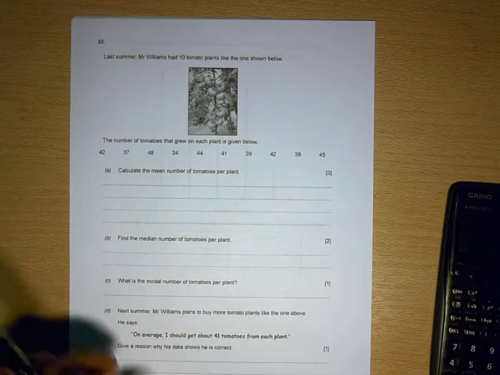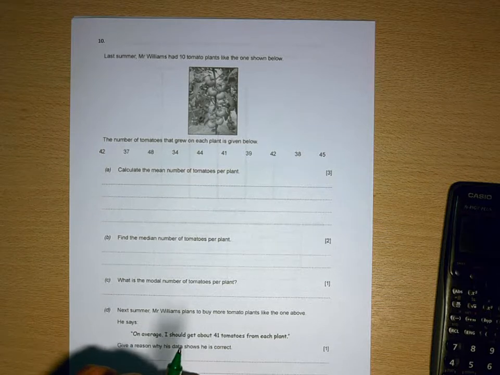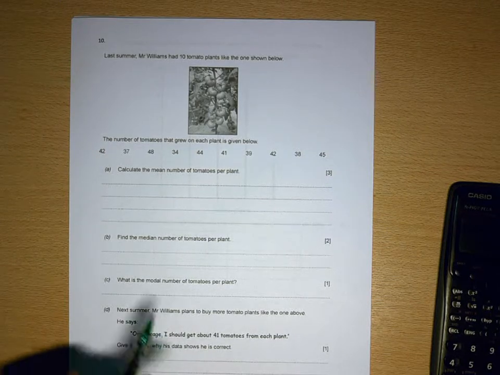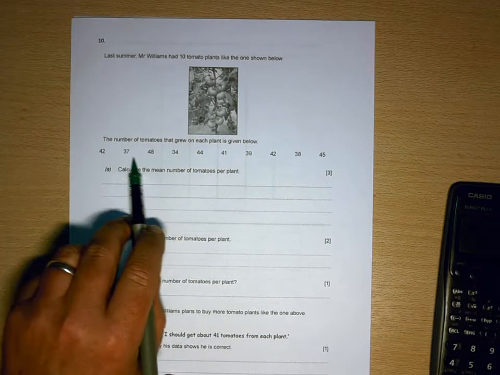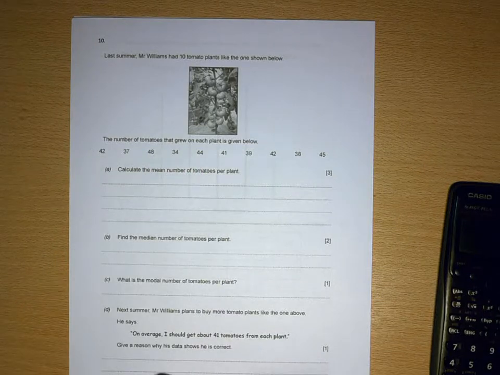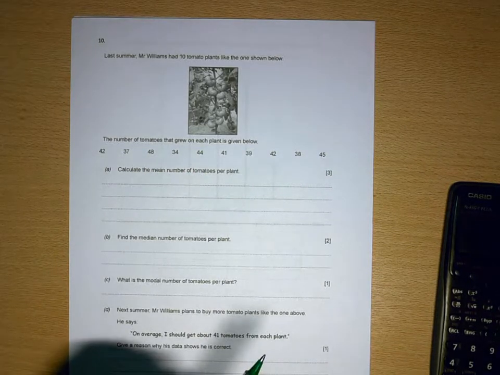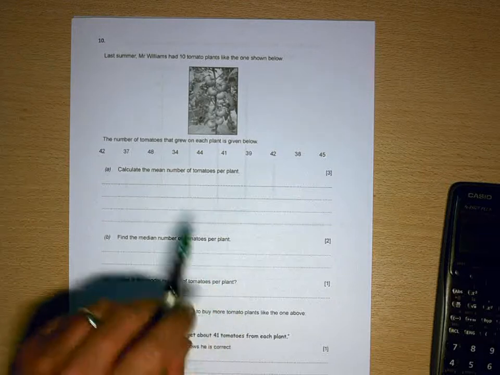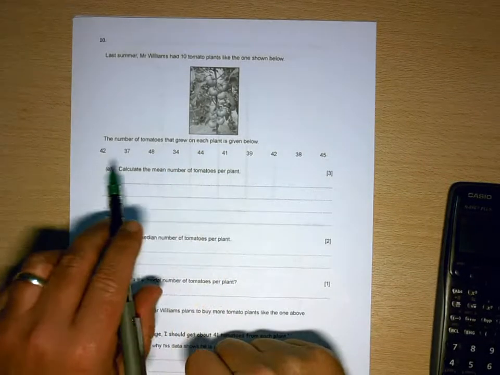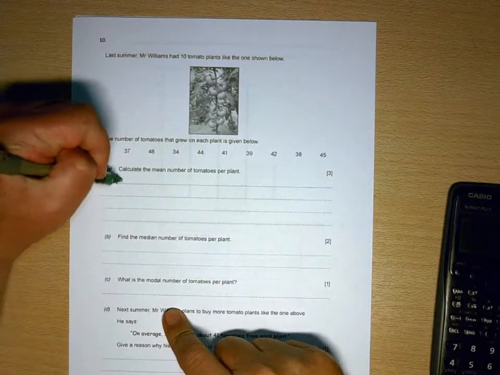Question 10. So we've got Mr. Williams with 10 tomato plants. Numbers that grew on each are given below, and we need to calculate the mean. So to find the mean, it's the total divided by the count.